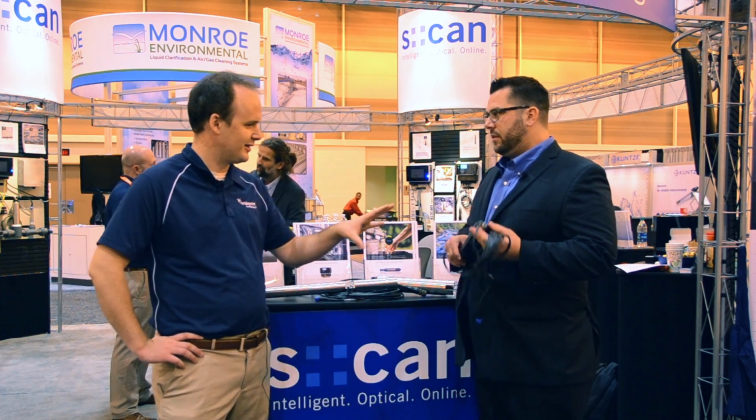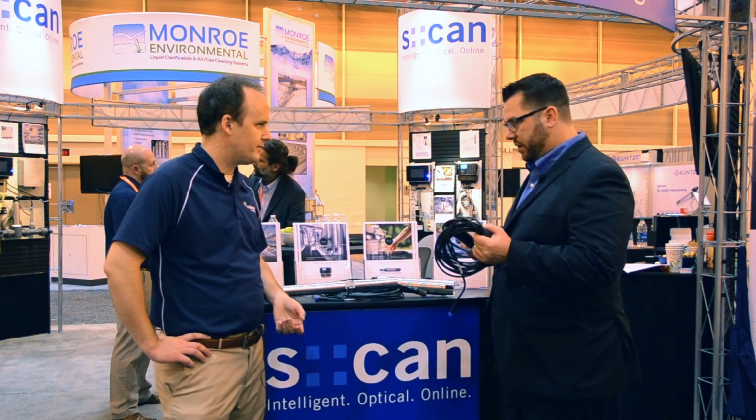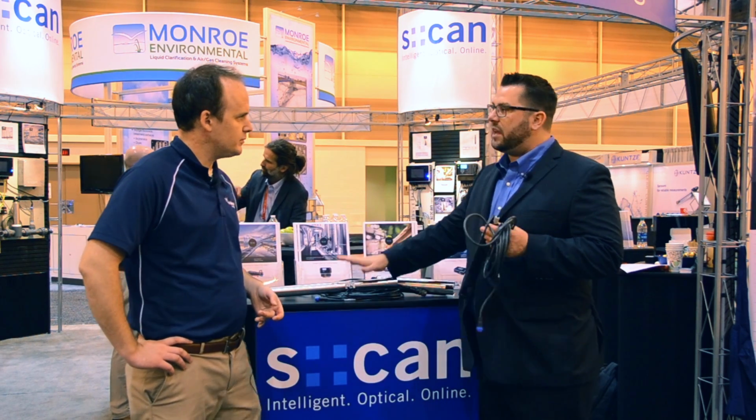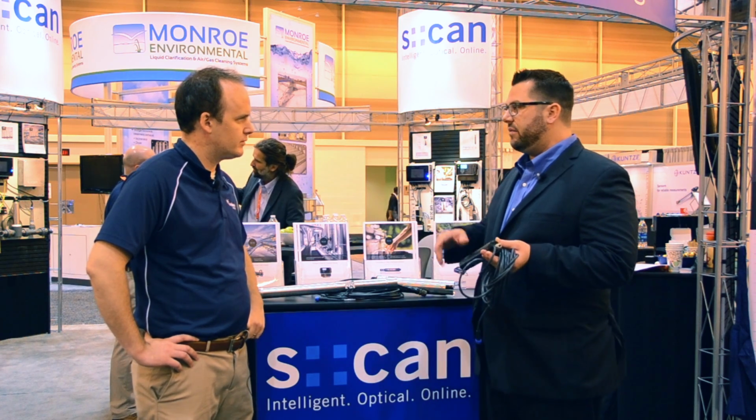And I assume this is a little bit lower cost, like you said? It is, a little bit lower cost, and you get fewer parameters. This one is up to 8 parameters, and this is only 4 to 5.